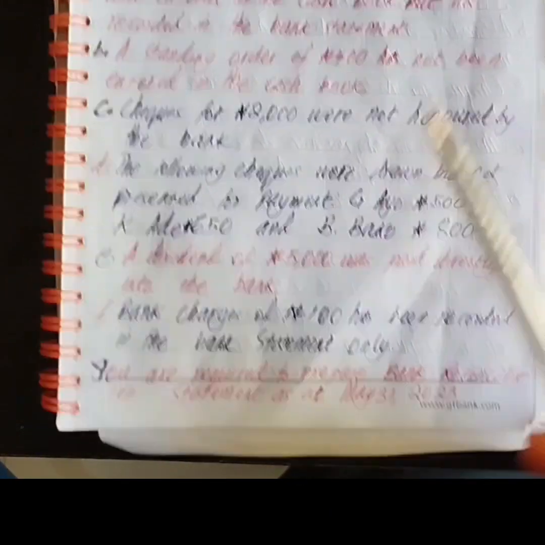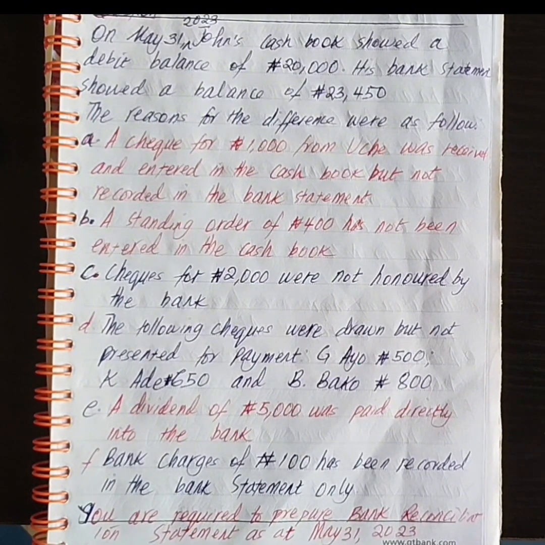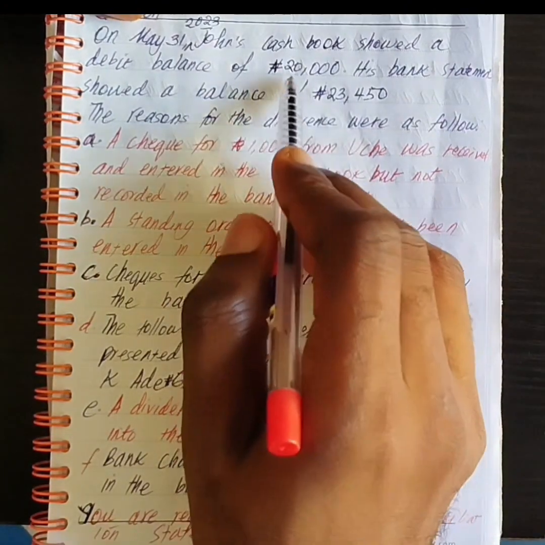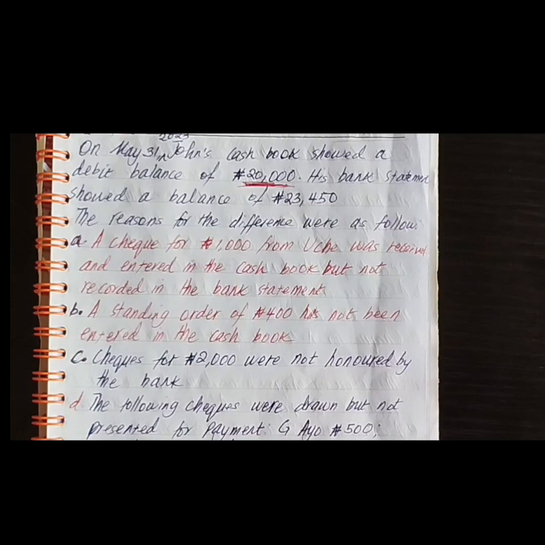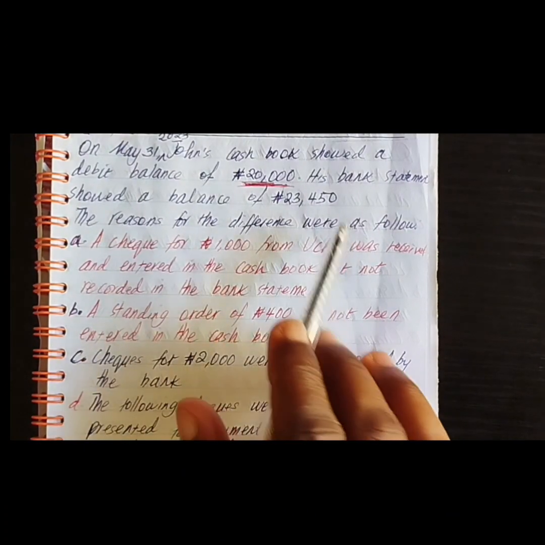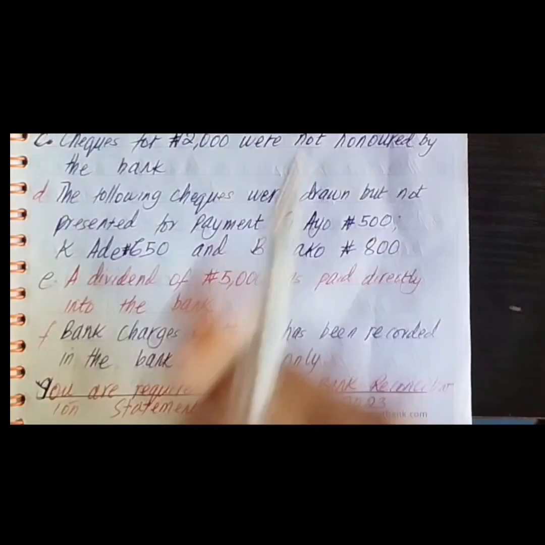Now, when you get a question like this, there are some things that you need to know. You need to ask yourself, what is the balance as per cash book? The balance as per cash book in this question is this, 20,000 naira. Then you also need to ask yourself, what is the balance as per bank statement? This is it, given.